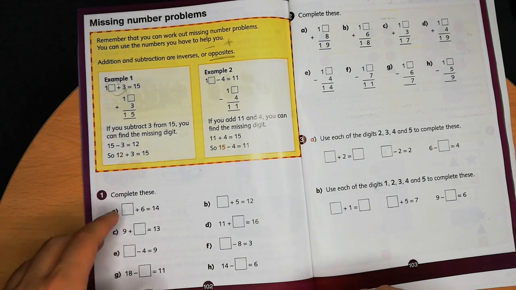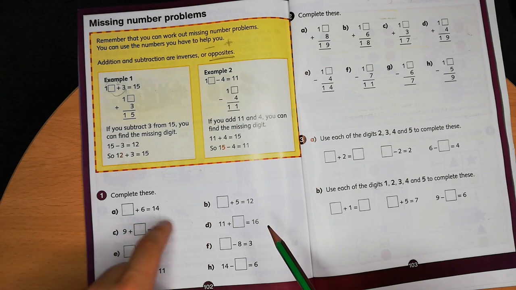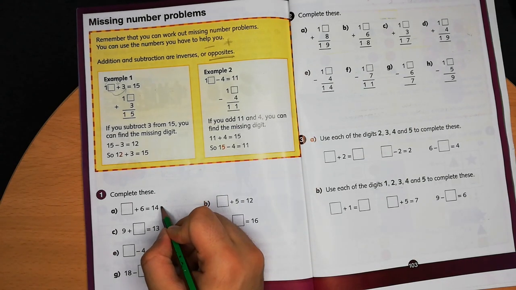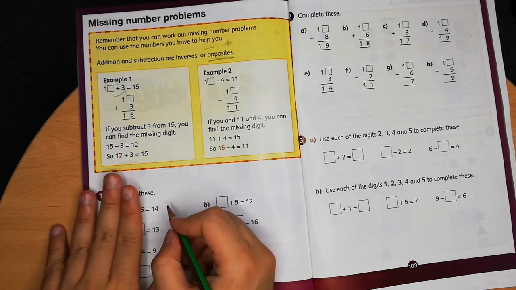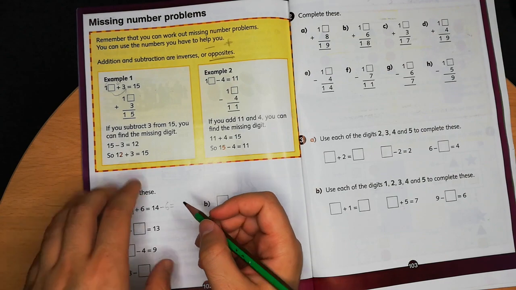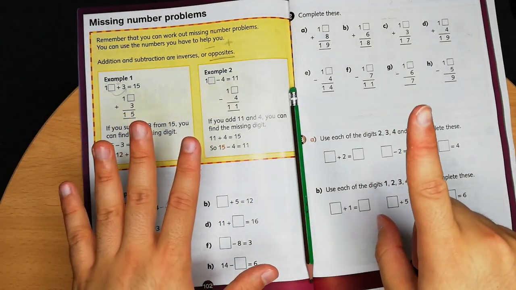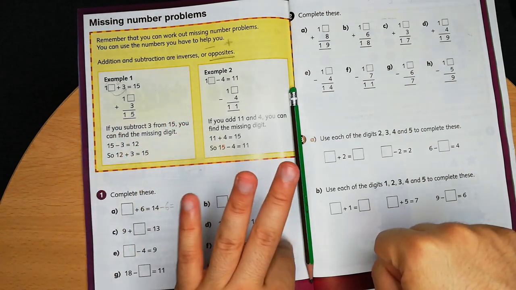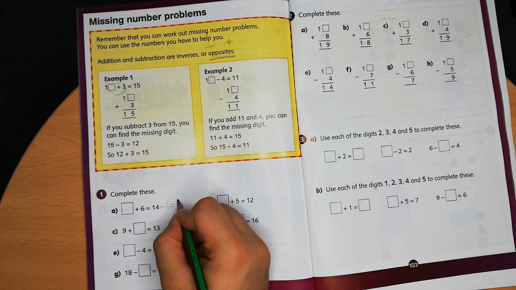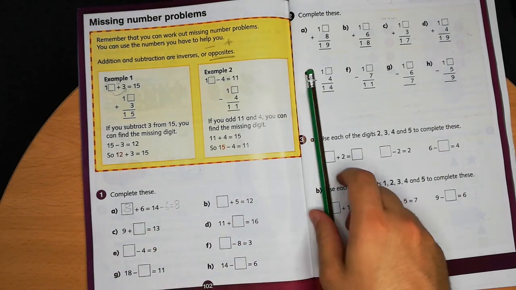Okay, so moving on, complete these. I have a gap, add 6 equals 14. So what's the opposite of add? Take away. So let's take a look at this. Let's forget this. Take away 6. So what do you add to 6 to make 14? So 14, let's have 6 in our hand and count backwards. 13, 12, 11, 10, 9, 8. So that's 8. So the answer here is 8 add 6 makes up 14.